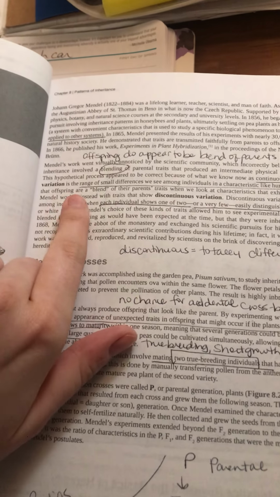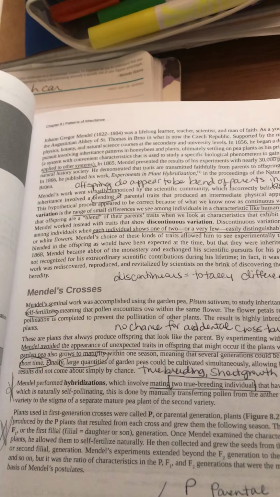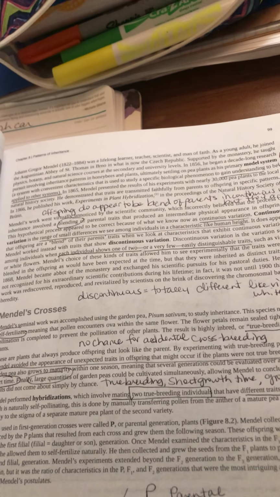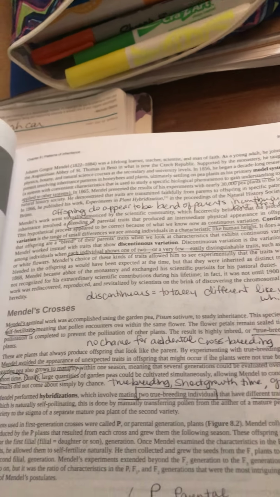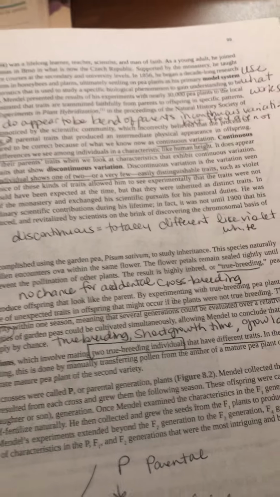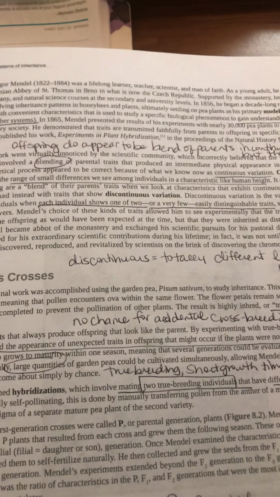Continuous variation is the range of small differences we see among individuals in a characteristic like human height. It does appear that offspring are a blend of traits, but it was because of his work with discontinuous variation that he was able to realize that that's not the case.